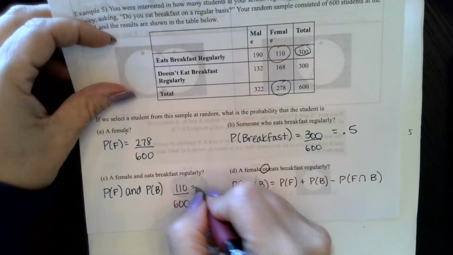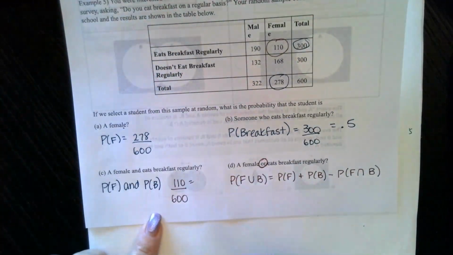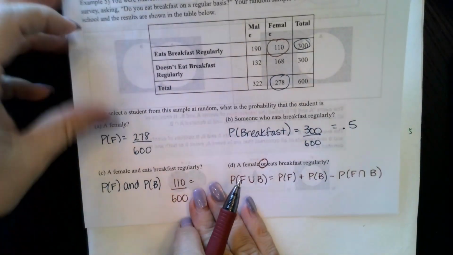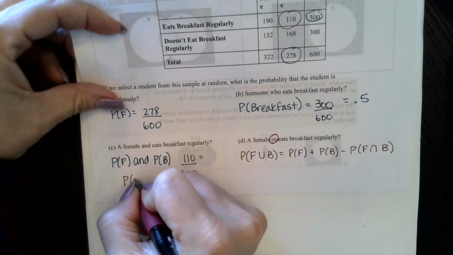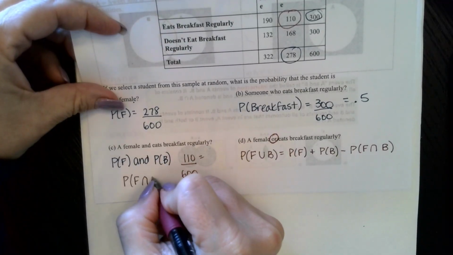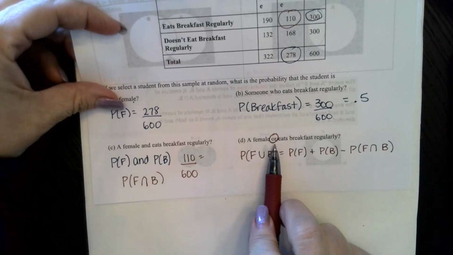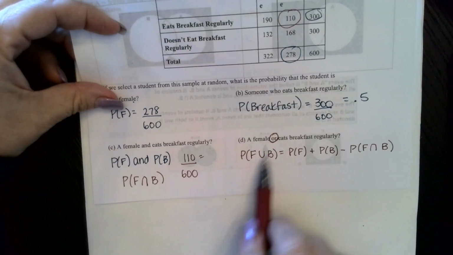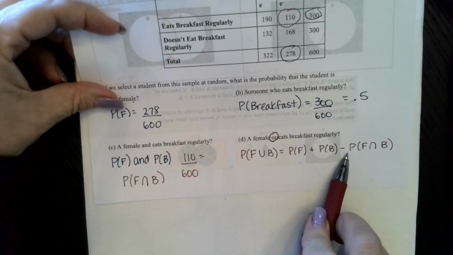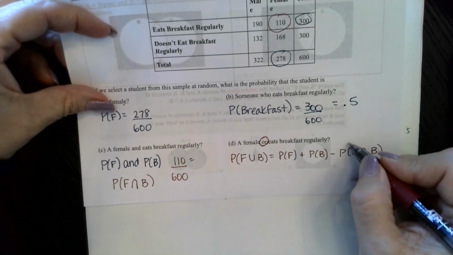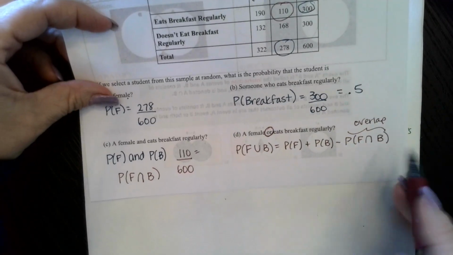I didn't write it this way, but this is the probability that they're female and eat breakfast. That's what this is saying. So probability that they're female or eat breakfast is female plus breakfast minus any overlap. The reason for this, again, is that we have an overlap when we count the data.